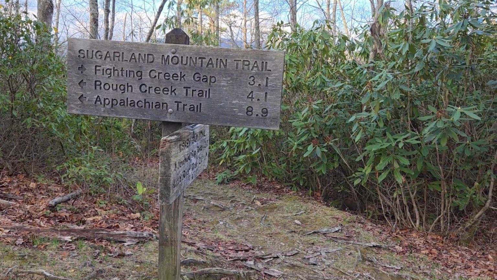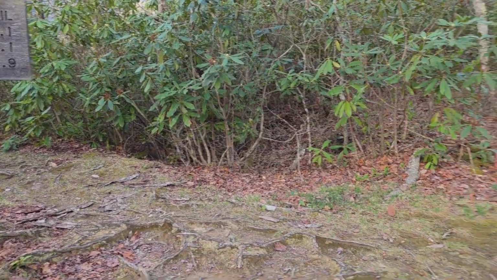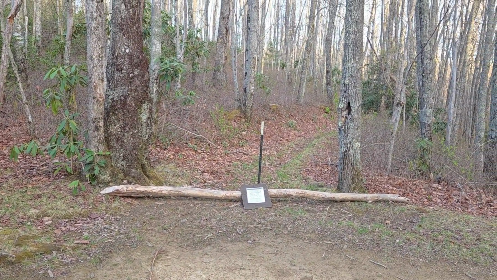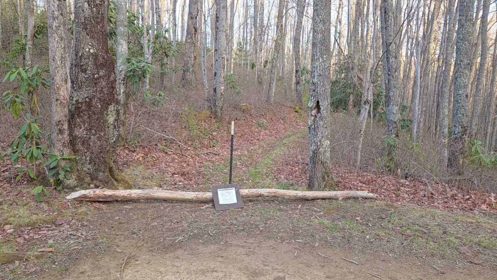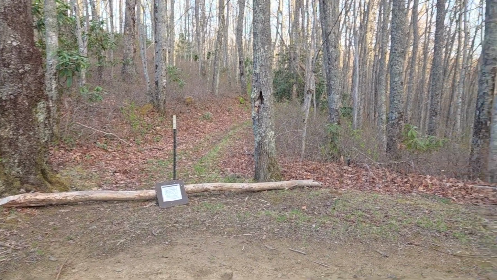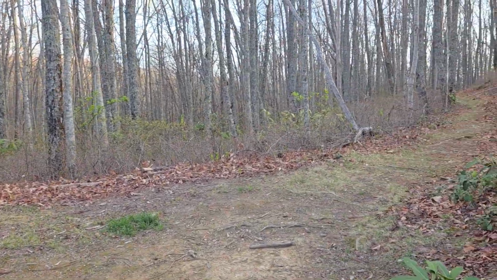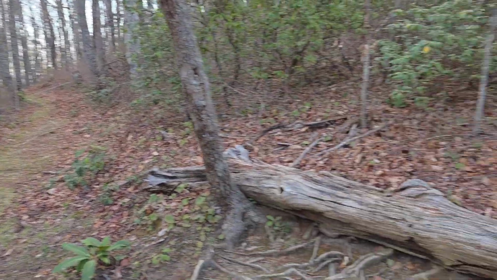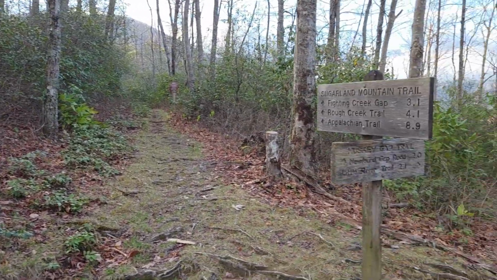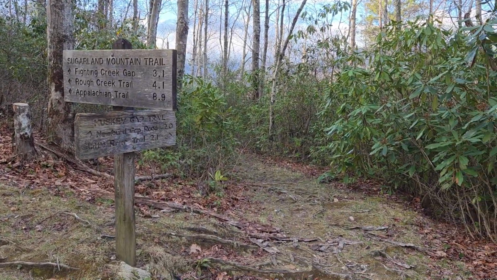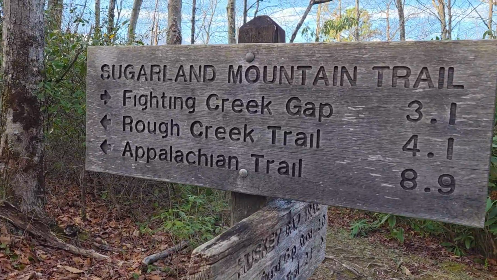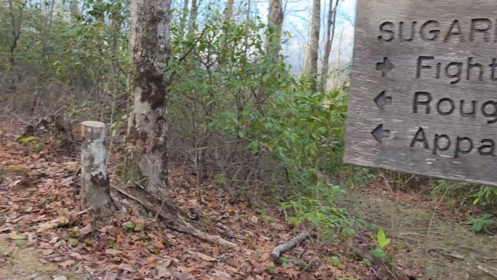So at this intersection here, you've got Sugarland Mountain Trail that goes that direction, and it's closed right now for the Laurel Falls rehabilitation that they're doing. So can't go that way, trail's closed. I came from this direction. I'll be going up that direction. Then later this afternoon, I'll be coming back down this direction. So let's go. Sugarland Mountain Trail. A couple more miles of uphill.